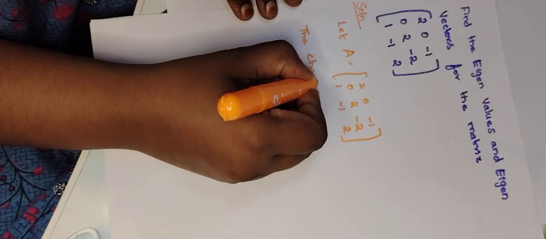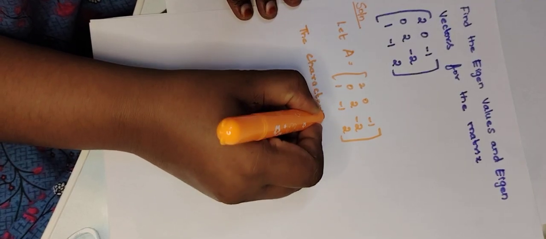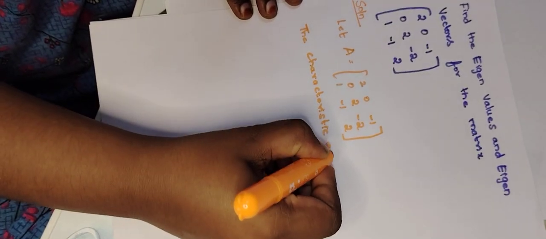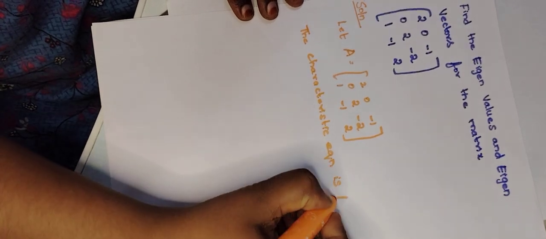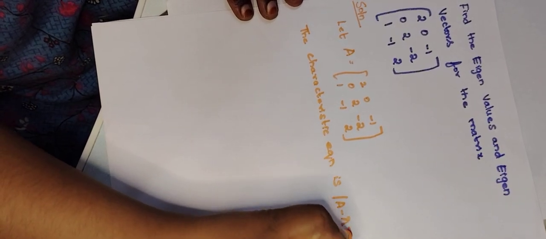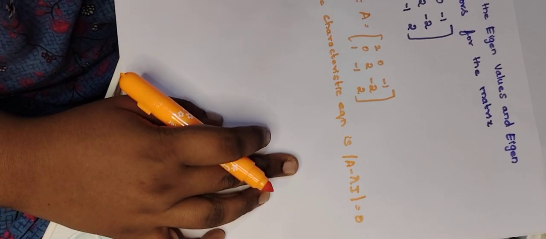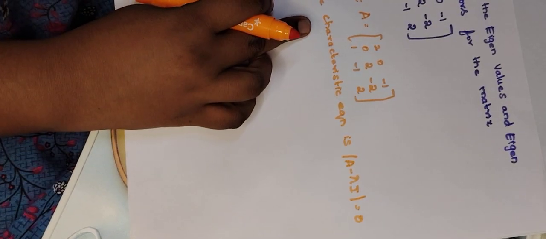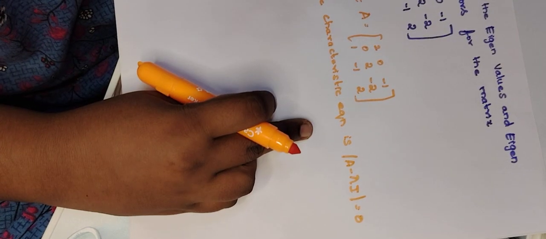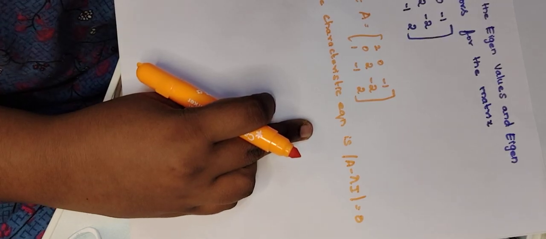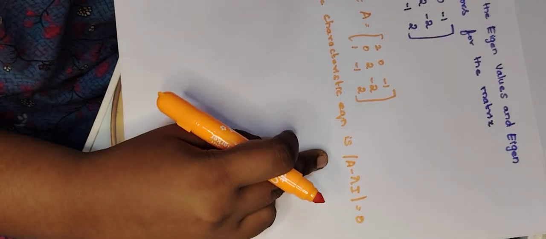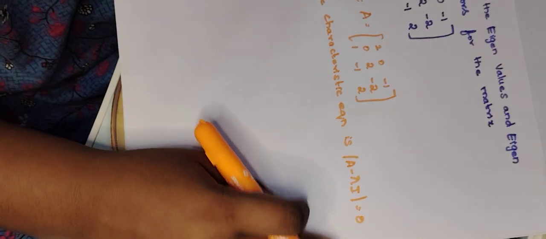The characteristic equation to find the eigenvalue is mod A minus lambda I equal to 0. So this is my characteristic equation.